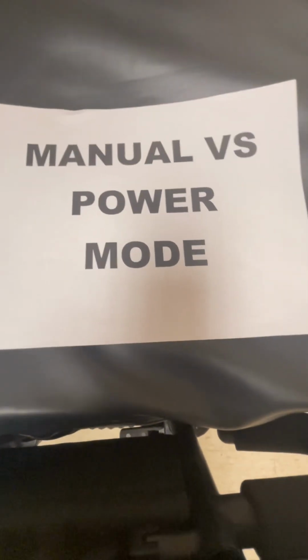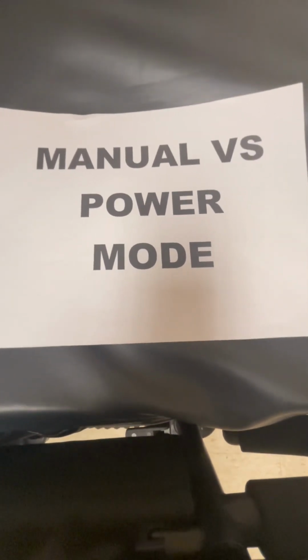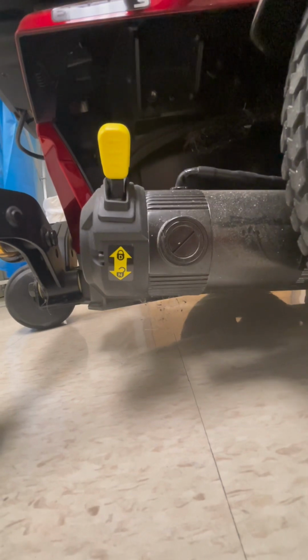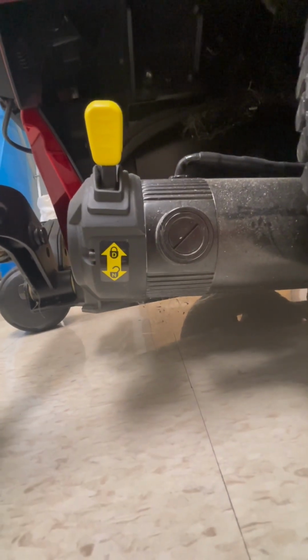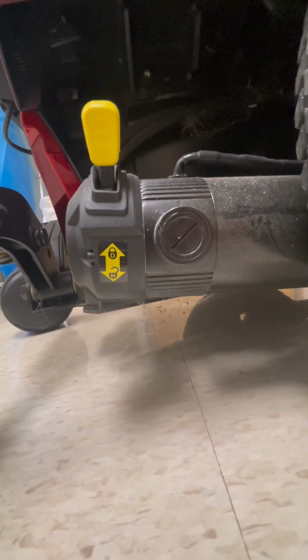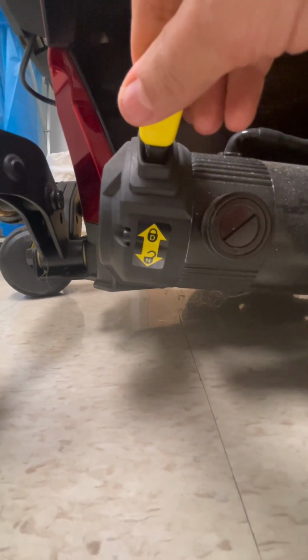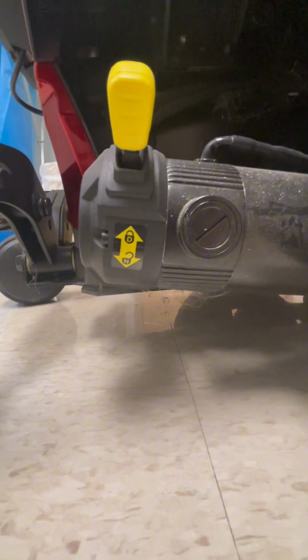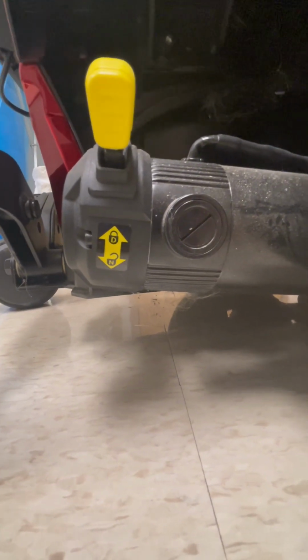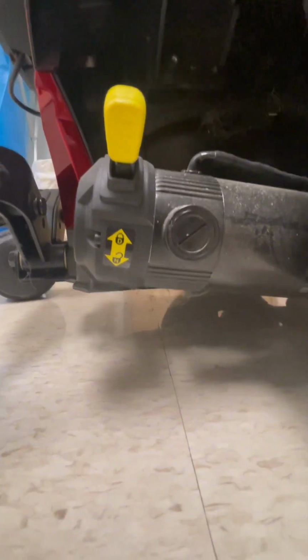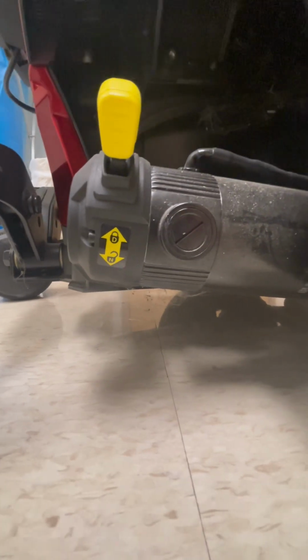To switch between these modes, look on the underside of the chair behind the large wheel for a yellow switch. Currently, that switch is in the upward direction, which indicates that the chair is locked. This needs to be done on both sides of the chair. When this switch is moved downward, it's in an unlocked position, and if this is done on both sides of the chair, then you'll be able to push the chair manually.